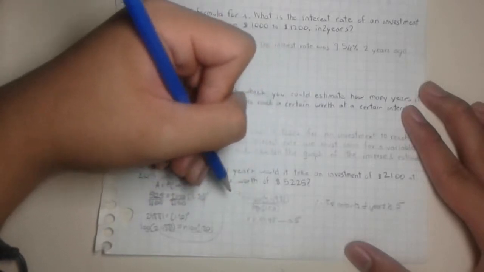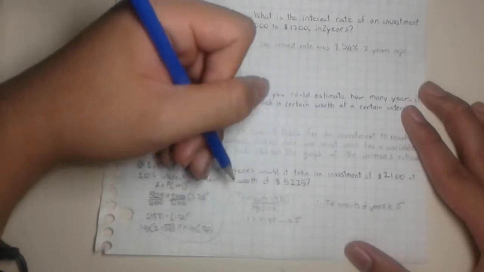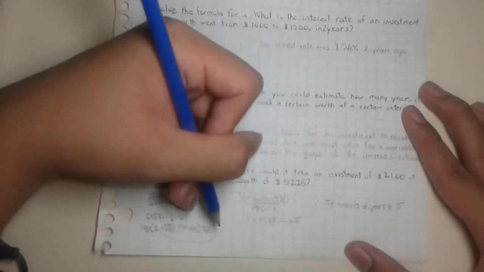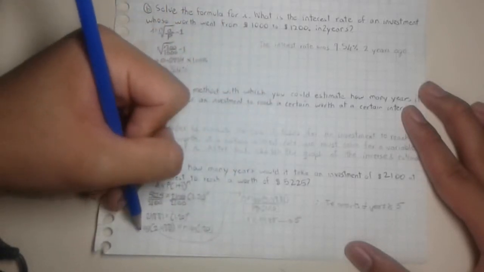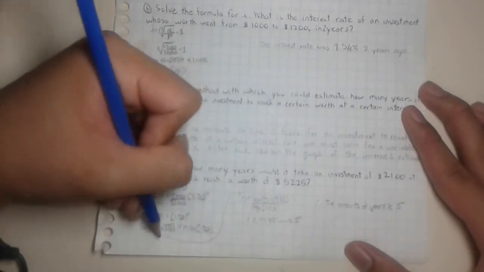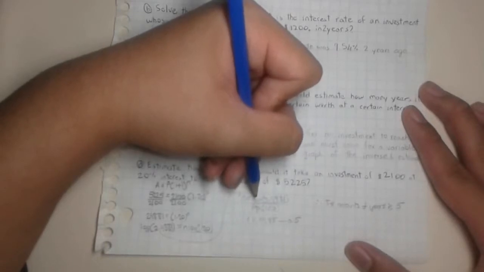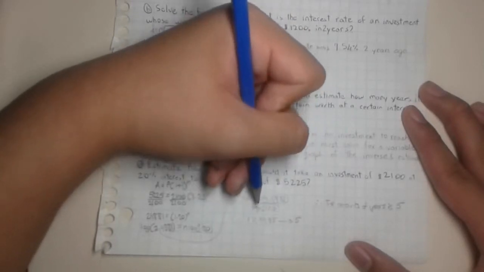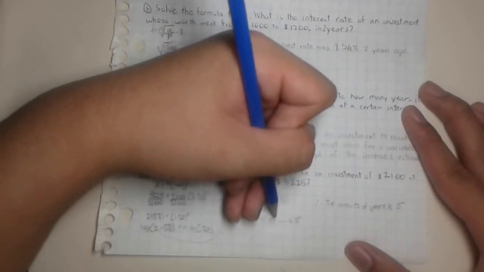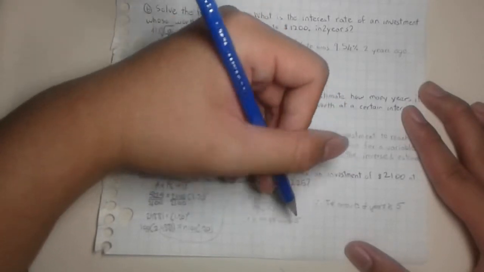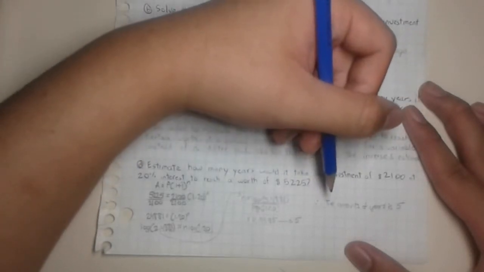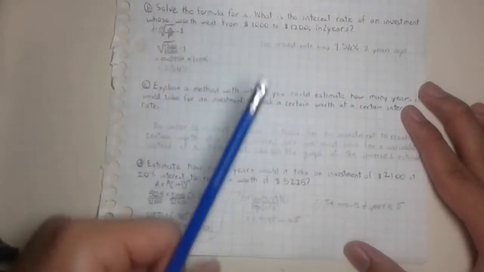We're trying to solve for n, so we divide by log 1.20 on the other side. So n = log 2.4881 divided by log 1.20, which equals 4.9995, which rounds up to 5. Therefore, the amount of years is 5.